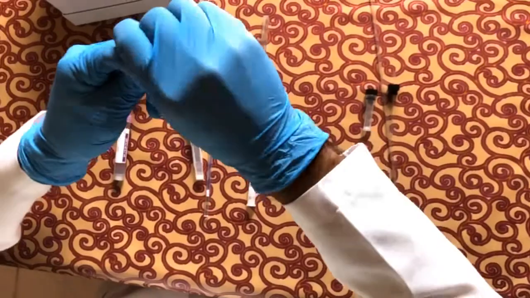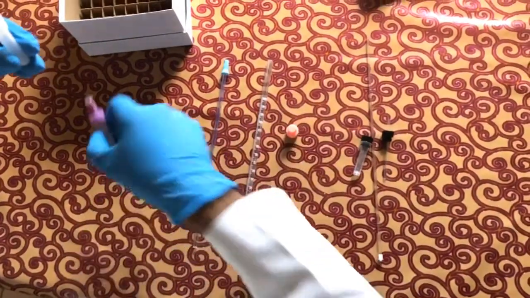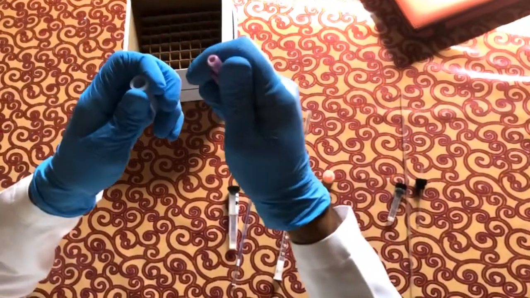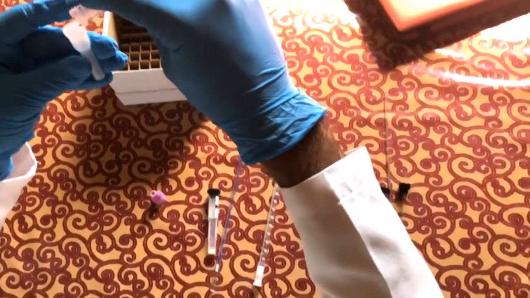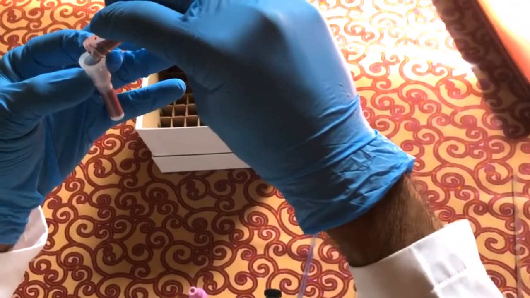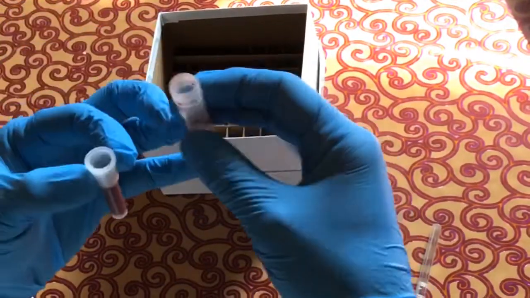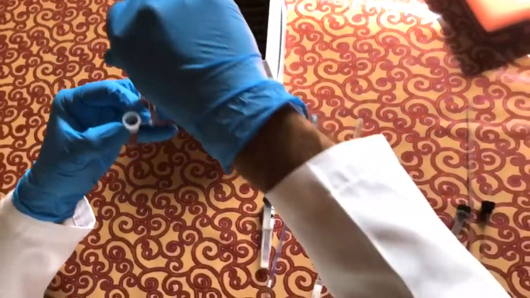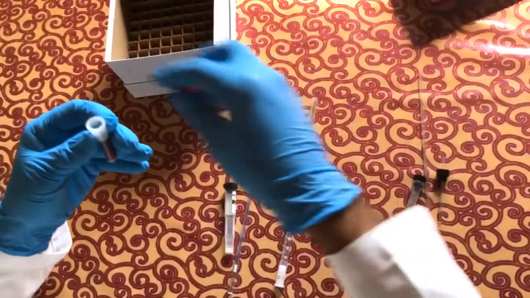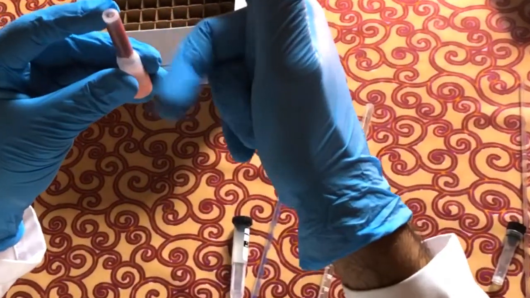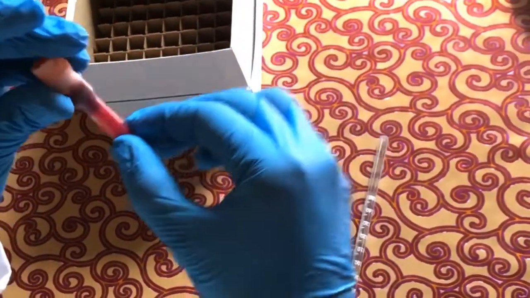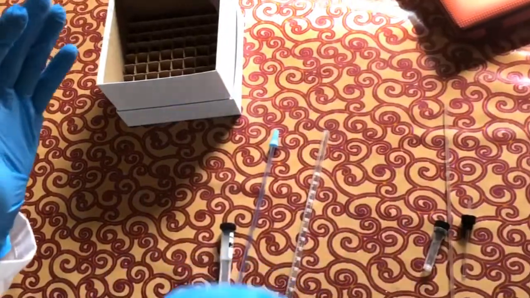Open your ESR tube. Up to the marked line, which is here, you will fill the blood. So we fill the blood as such up to the marked line. That's it. We keep it aside. Close it. Shake by just twisting it or inverting it. Just 1 or 2 times you need to invert it well so that it mixes with the anticoagulant inside. That is the sodium citrate.